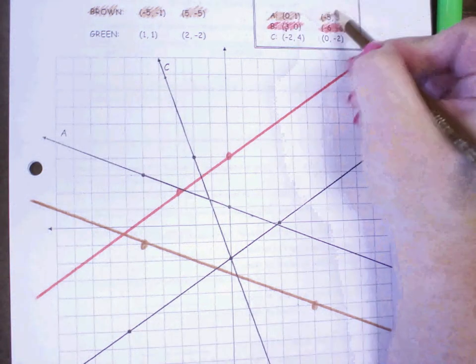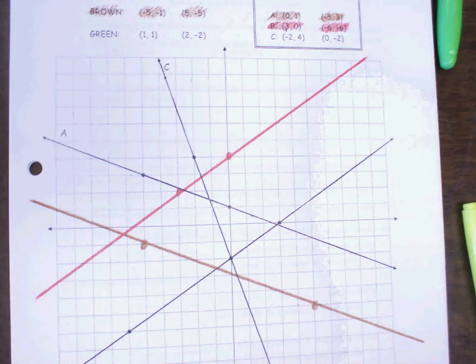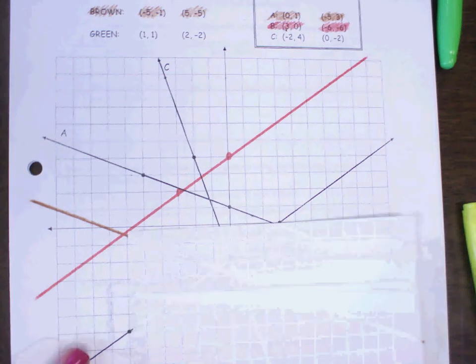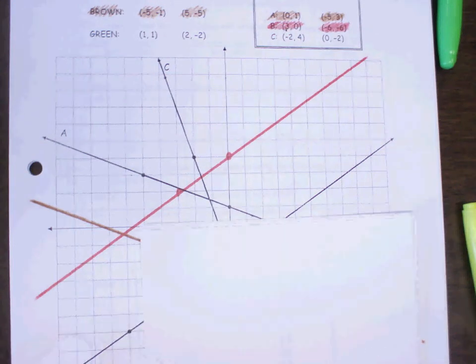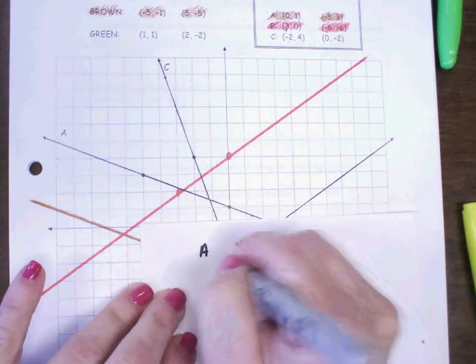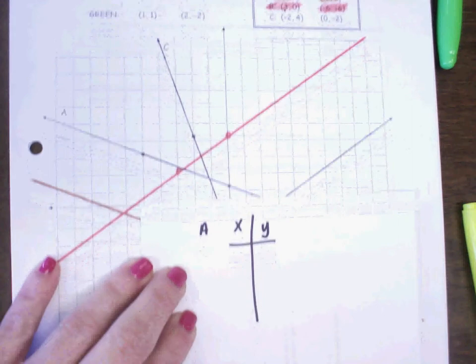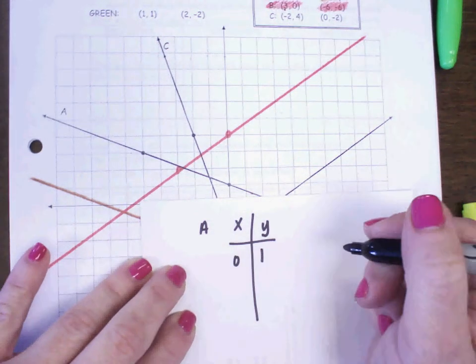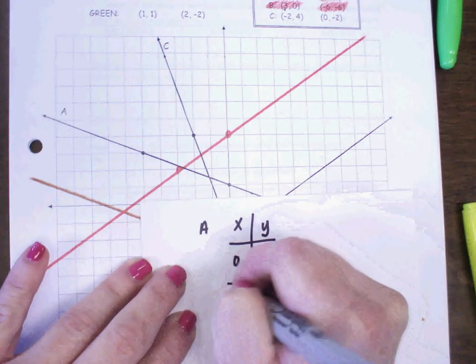So what I'm going to do is calculate the equation of the line for A, and the equation of the line for the brown one, and see if my theory that slopes have to be the same in parallel lines checks out on this one as well. All right, so let's go to A. My points for A were 0 and 1, and -5 and 3.